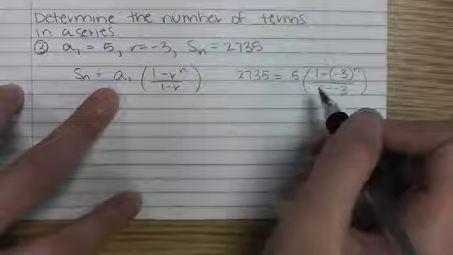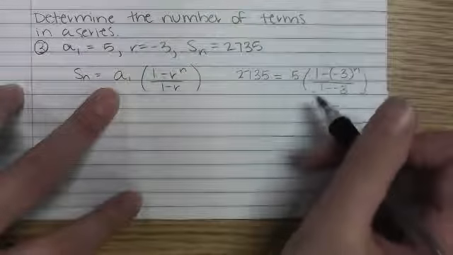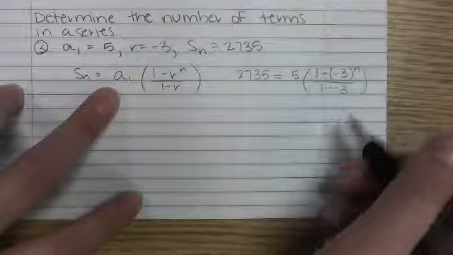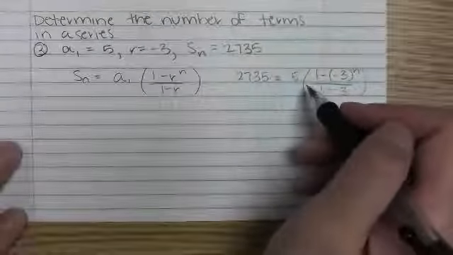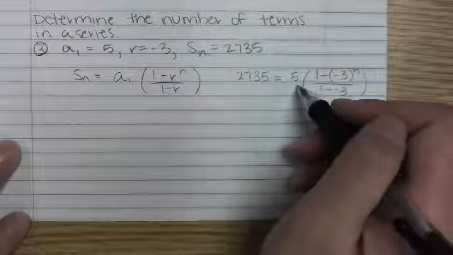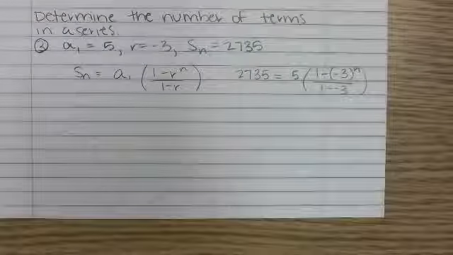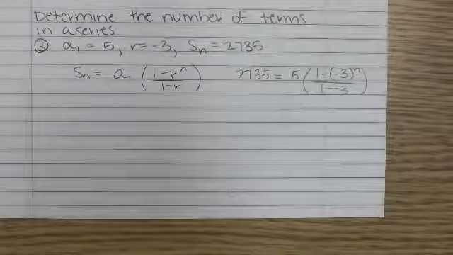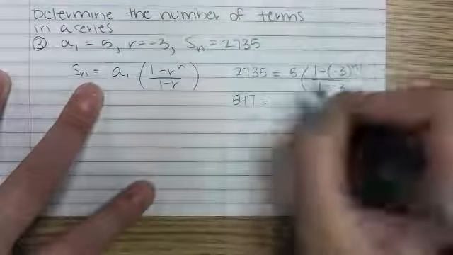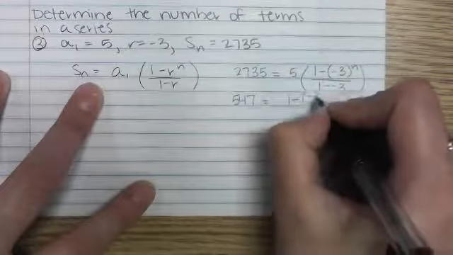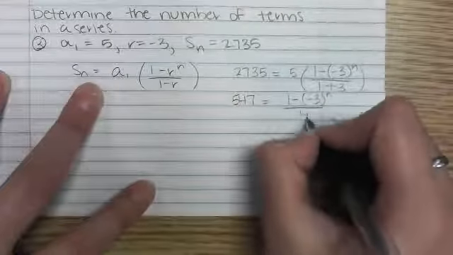What I'm going to do first, because just like with the arithmetic series, it's just simplifying for a while until we can get it down to a form that we know how to solve. To get rid of that 5 in the front, I'm going to divide by 5 on both sides. 2735 divided by 5 is 547. On the bottom, I have 4.